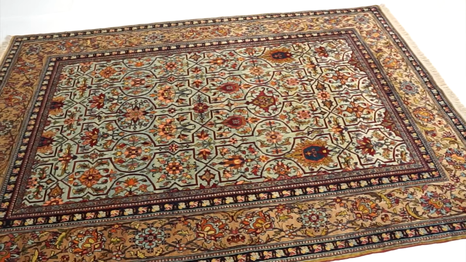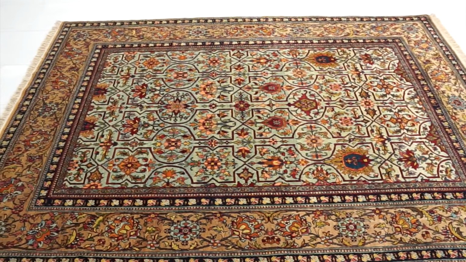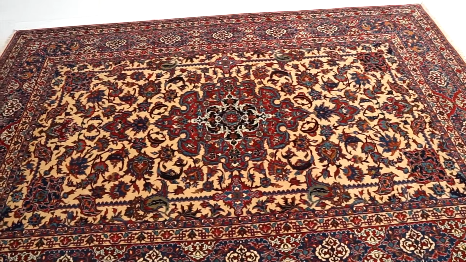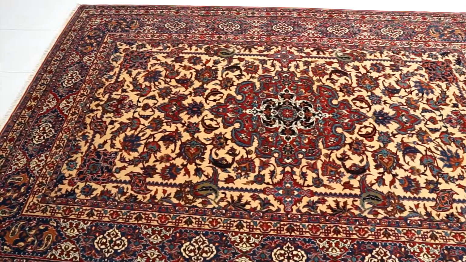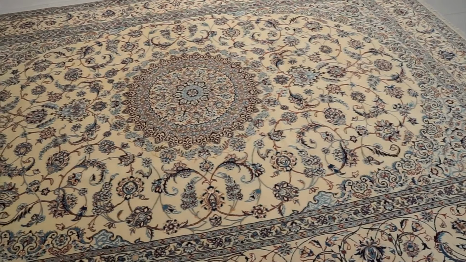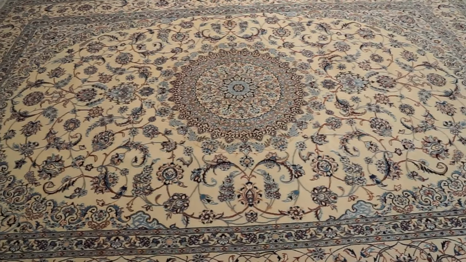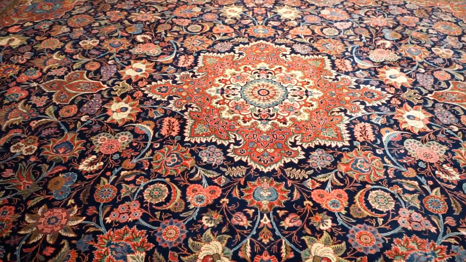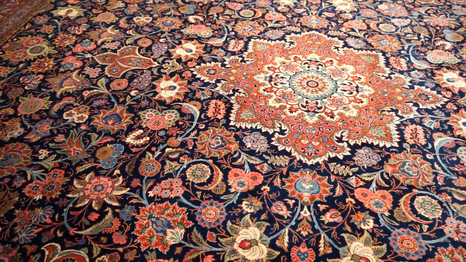What's really interesting about the history of when floral design began to show up in Persian rugs is that it started showing up in the 16th century. Although the floral motifs were actually available to the rug weavers before this time, for some reason it doesn't really show up in Persian rugs until the 16th century.